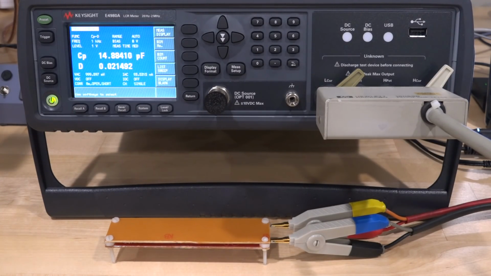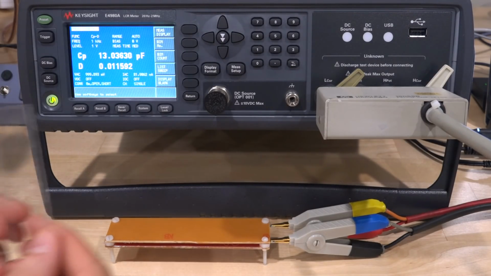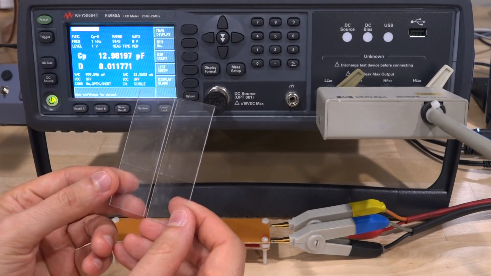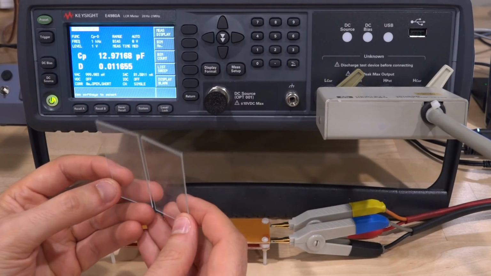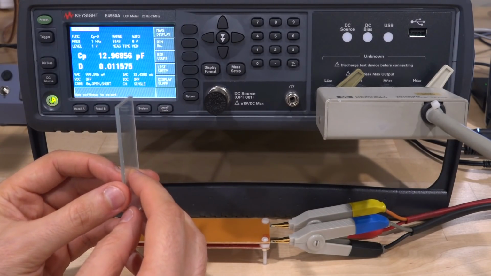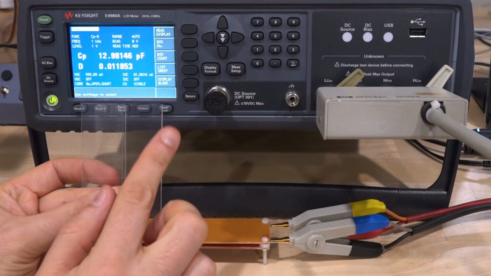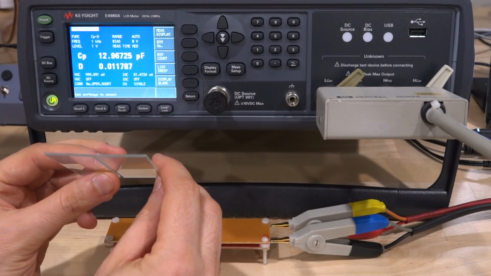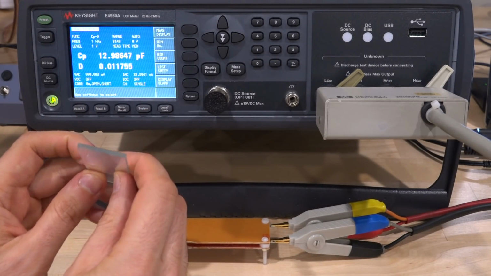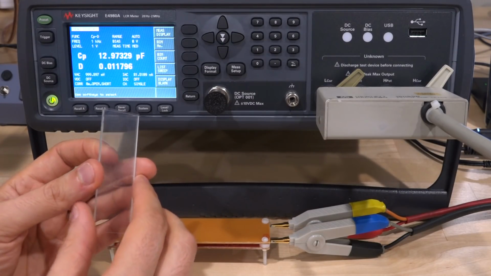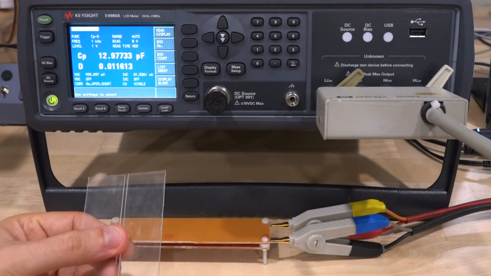Okay, let's try something a little bit more familiar. Here's some glass. Now I made this piece of glass in 2 different configurations. You can have it flat like this, or you can fold it over. When it's flat, you have twice the area, but the dielectric is thinner. And when you put it on top of each other, you get twice the dielectric thickness and half the area. Let's compare the two and see which one is more dominant in this case.